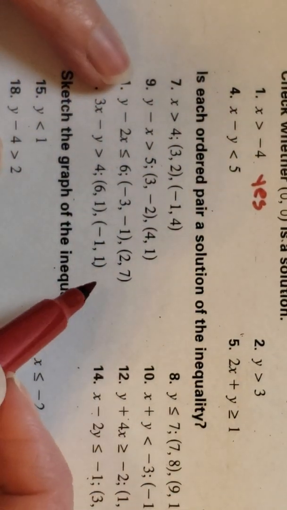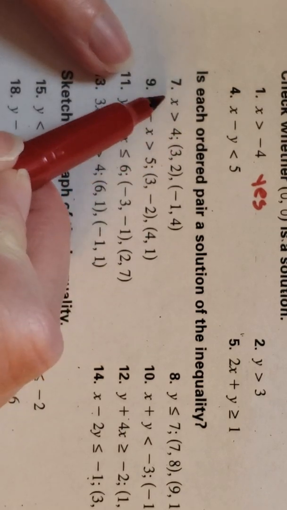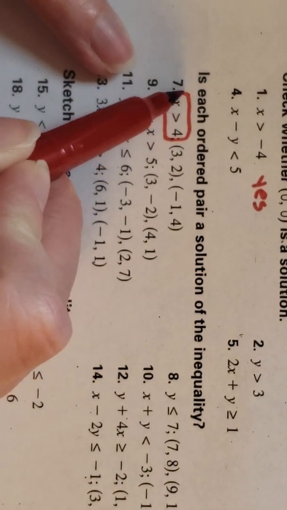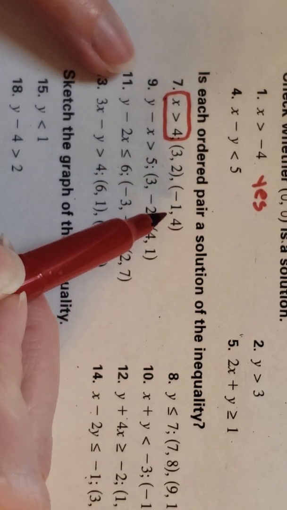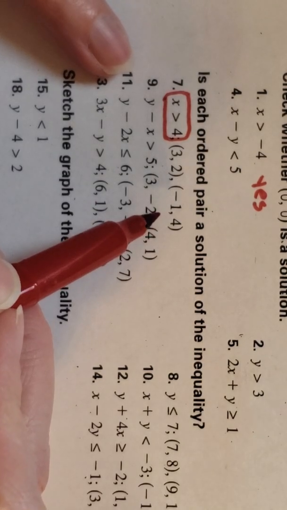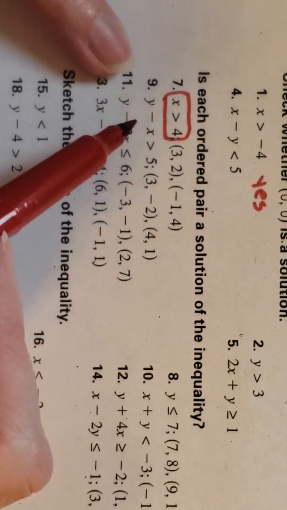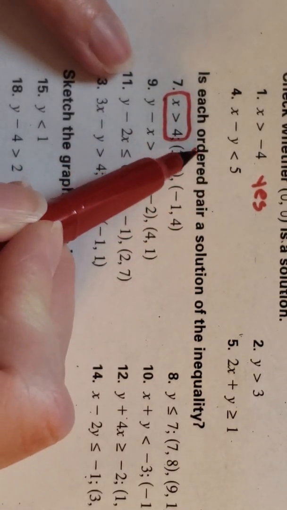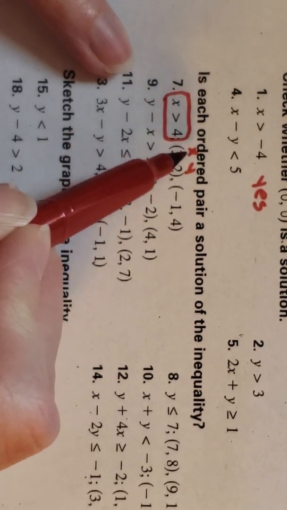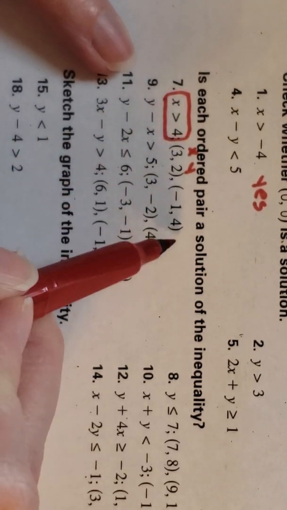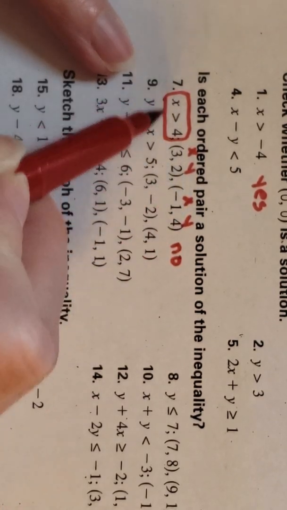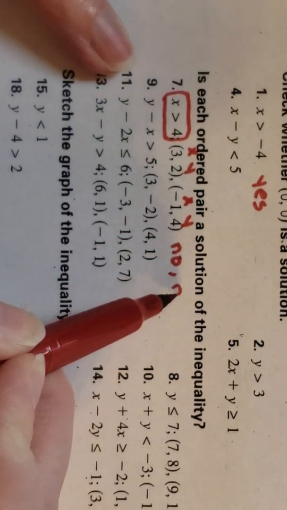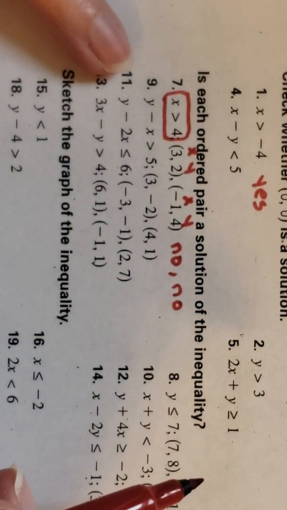For this section here, it's asking for this inequality, is this point in the shaded region? And then separately, is this point in the shaded region? And this is not one or the other. This could be a yes and a no, 2 yeses, 2 nos. You're treating them separately. So again, this is x and y. And this is x is greater than 4. Is 3 greater than 4? No. So then we look at the other one separately. Is -1 greater than 4? No. And that's how that section goes.